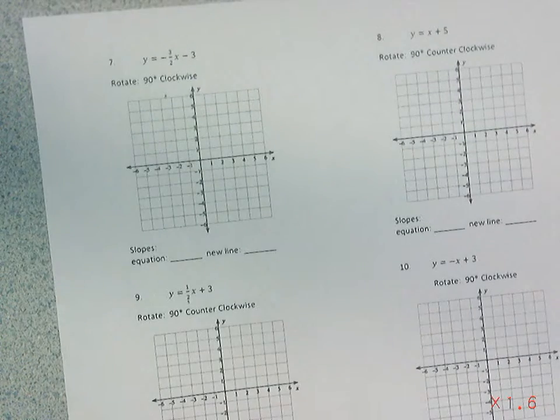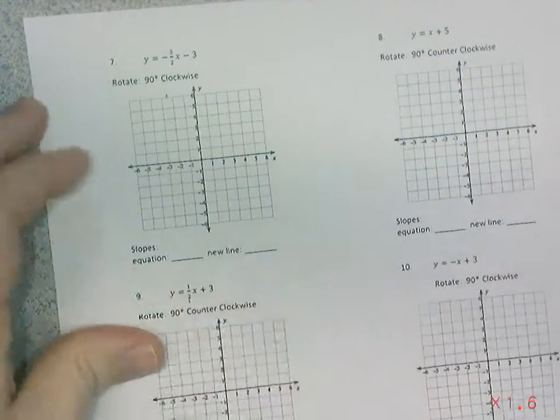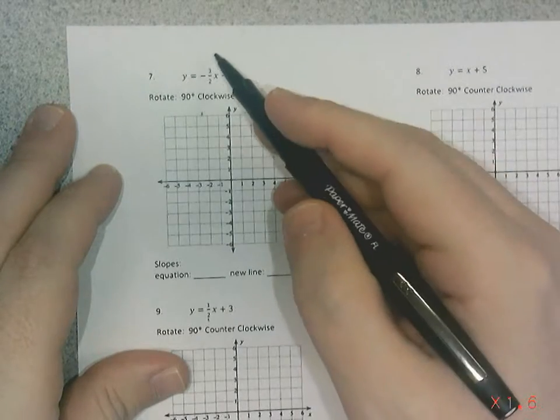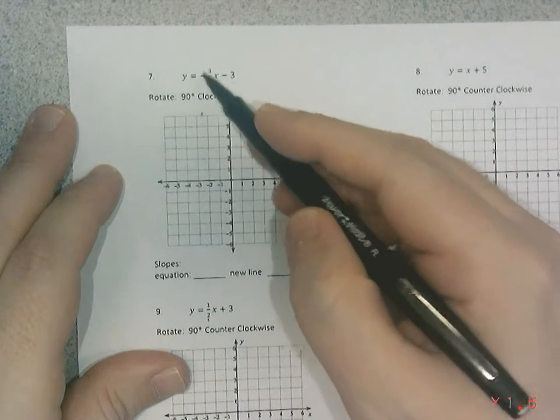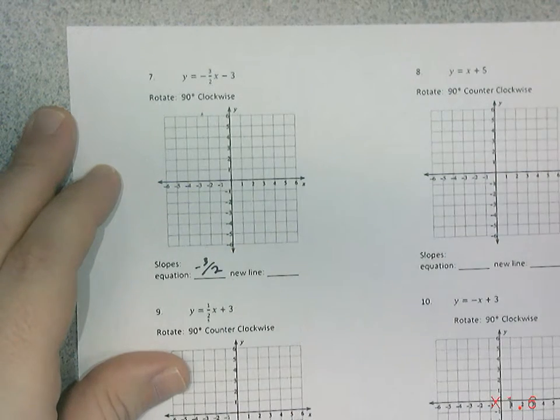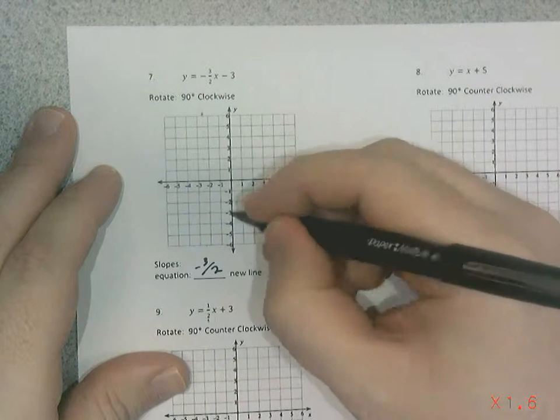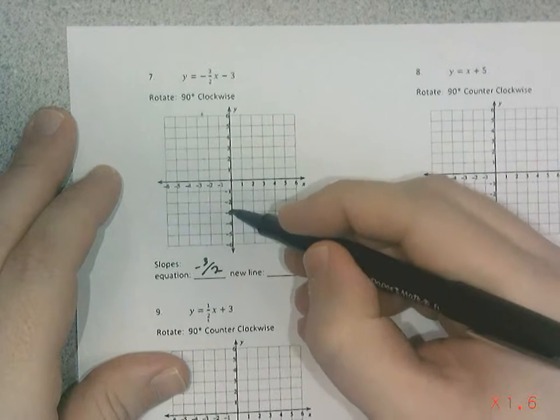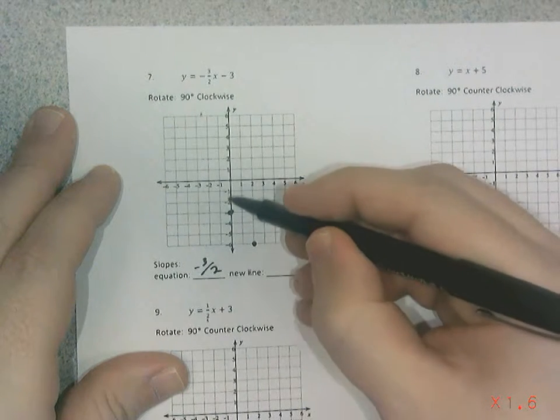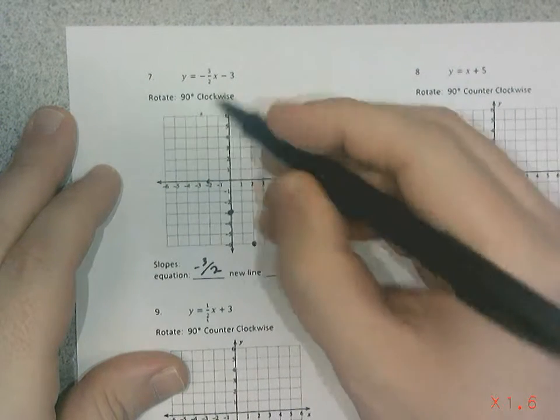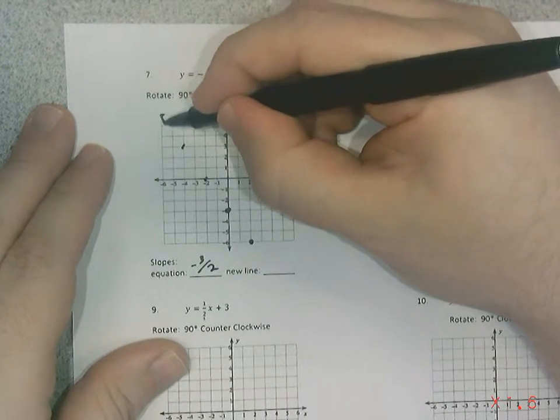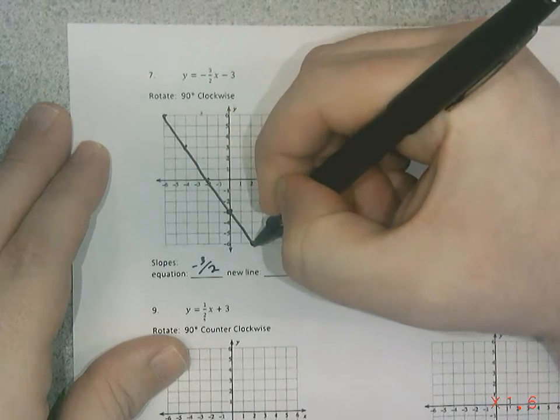Okay? Now let's talk about rotating lines. So when we rotate a line 90 degrees clockwise, we're going to start off by graphing it just like we did before. So again, the original slope is right here in the equation. It's -3/2. So I'm going to start by writing that down. Okay, and then let's plot it. So it starts at -3, and it's going to go down 3, 1, 2, 3 over 2. Or I could go backwards, go up 3, left 2. And I can do that a few times. Okay, there's my original line right there.